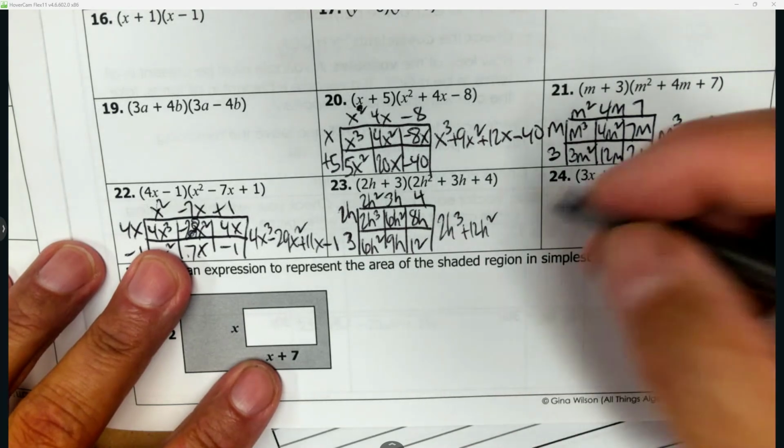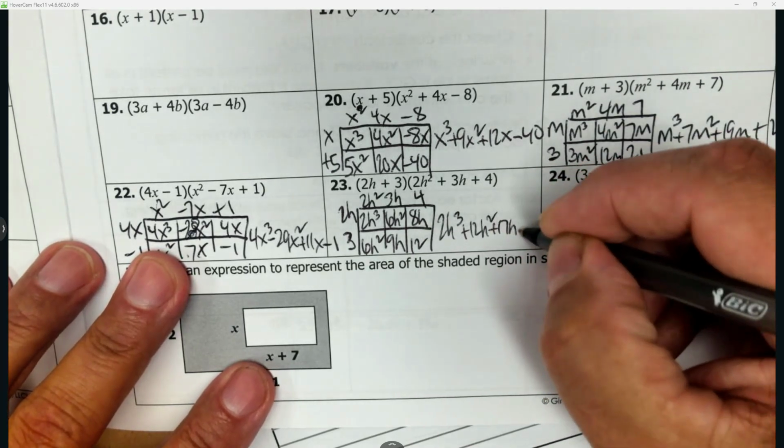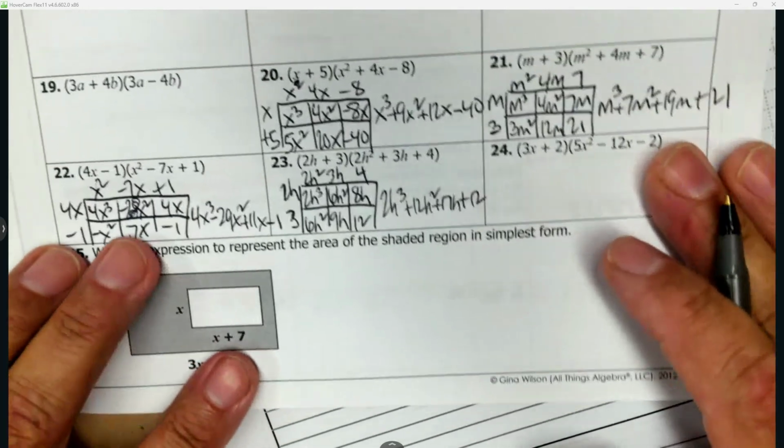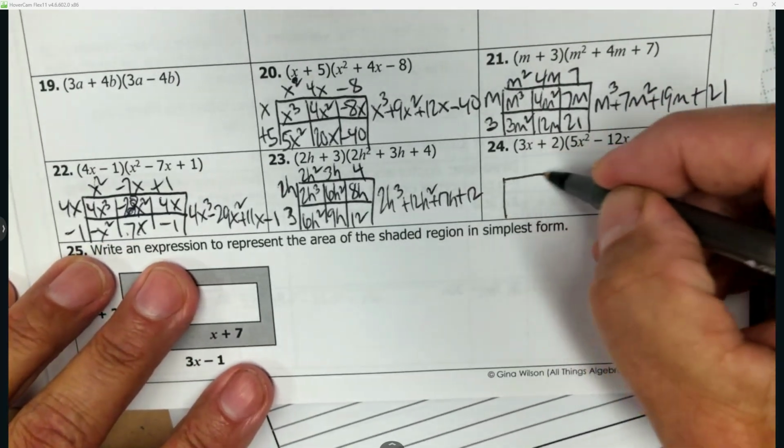This is 17, and then plus 12. All right, let's try one more time, make sure we know what we're doing.